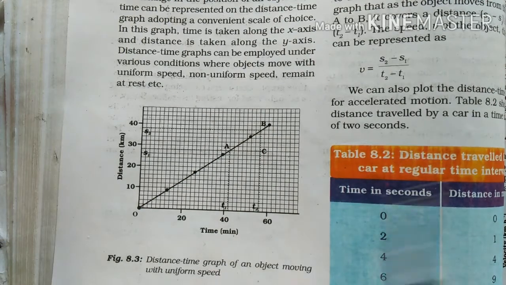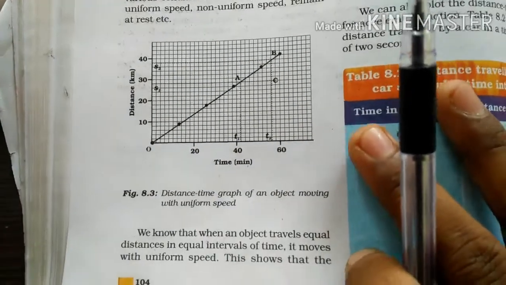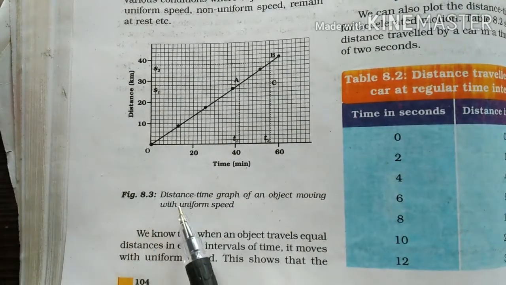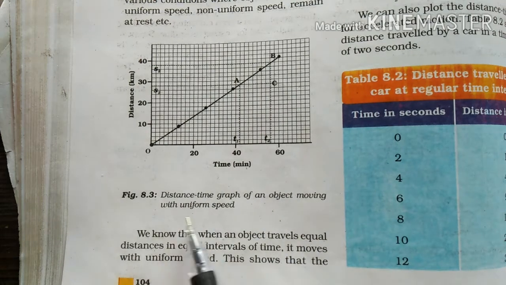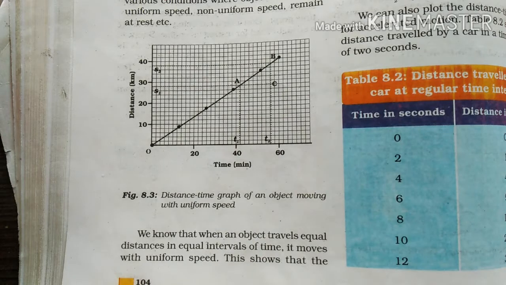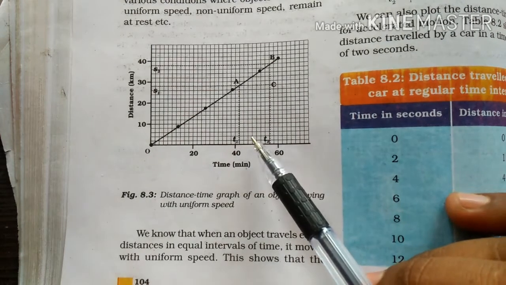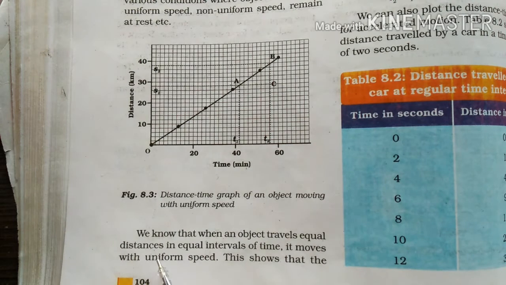Now here a graph is there. This is figure number 8.3, the distance time graph of an object moving with uniform speed, and in this graph the object is moving with uniform speed. Now about this graph, the detailed explanation is given here, we will see that.